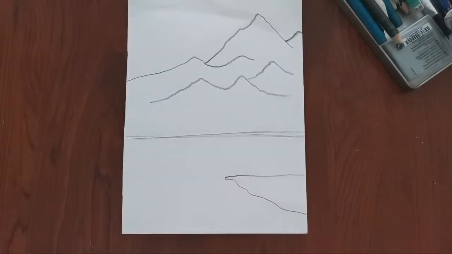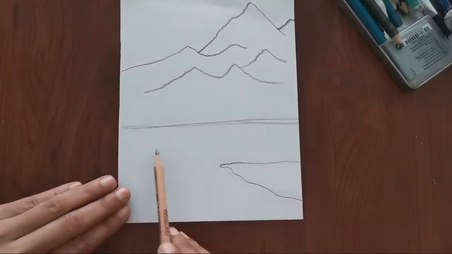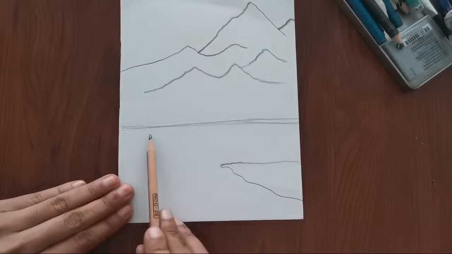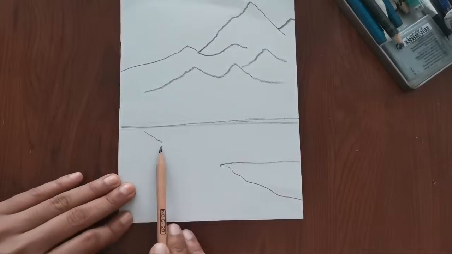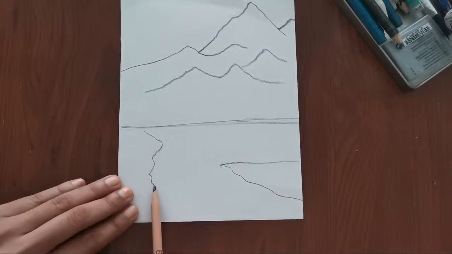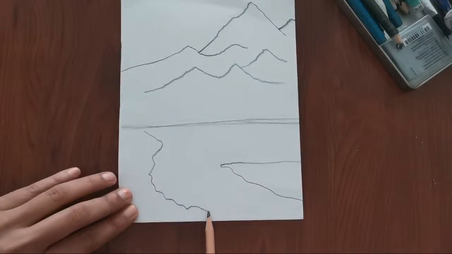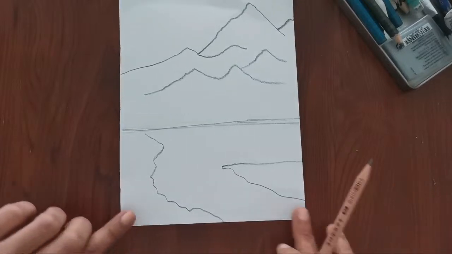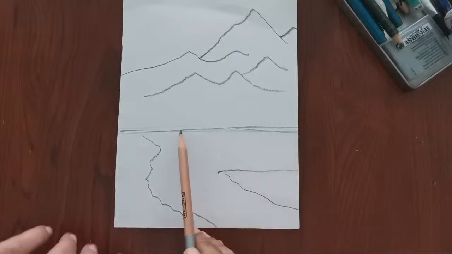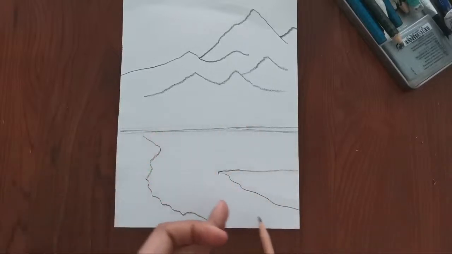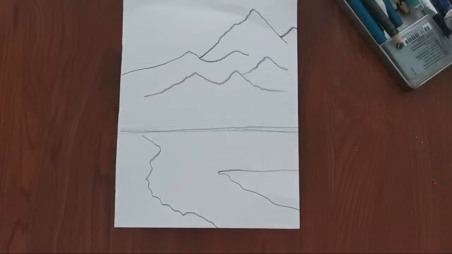All right. So the next step, if you're still doing, pause the video, dears. So as the next step, I'll be starting somewhat from here. Another, just a random rough line like this. So you can see that somewhere from here and here our river is flowing towards there. Okay.